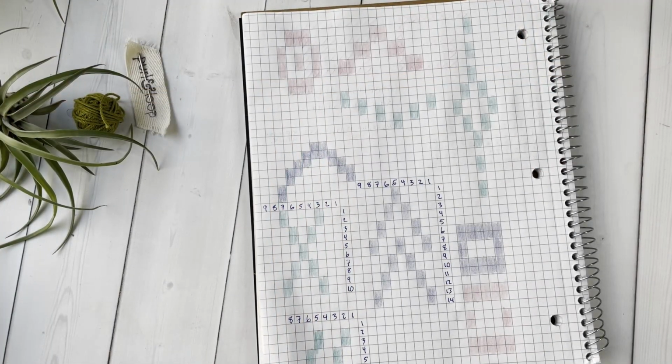How to design a simple lace motif in Sprang using graph paper. When designing lace in Sprang, you can either create the pattern with the holes, or you can create the pattern with the regular interlinkings between the holes, or the negative space. In this video, I'm going to show you how to design a pattern with the holes.